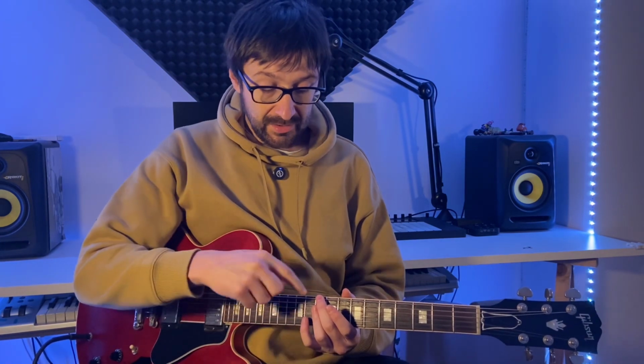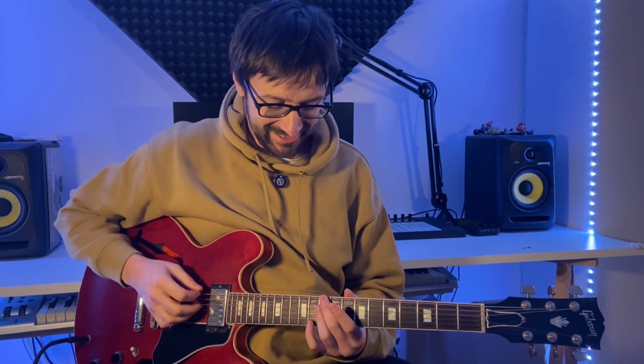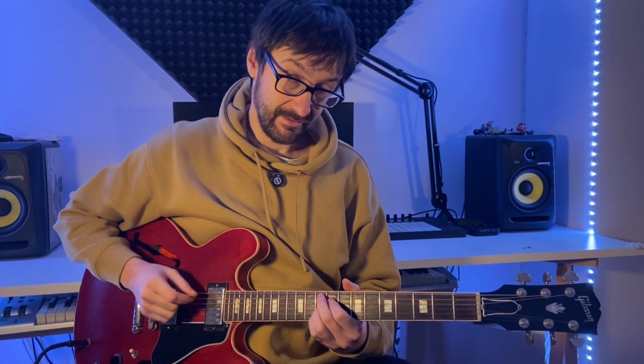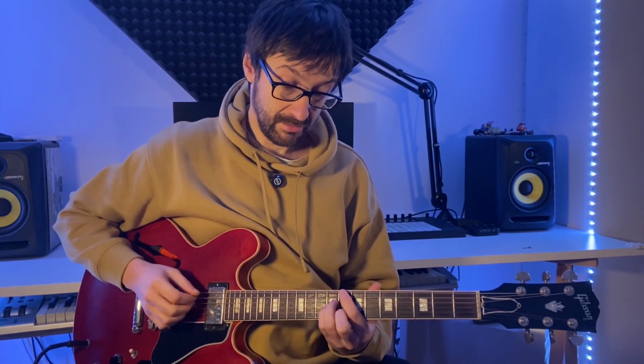Of course, we can play the same progression in another area of our fretboard. We need to go to the 10th fret to play D minor, G 7th with 9th, and C major.